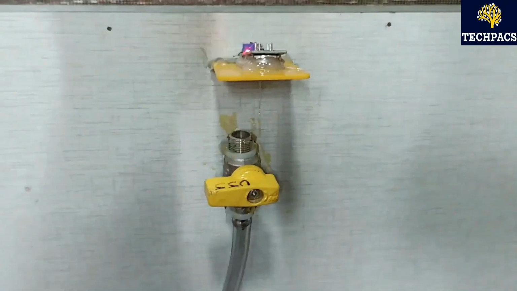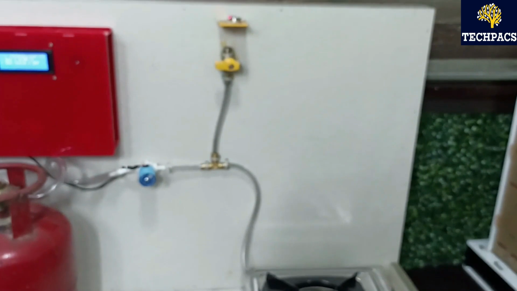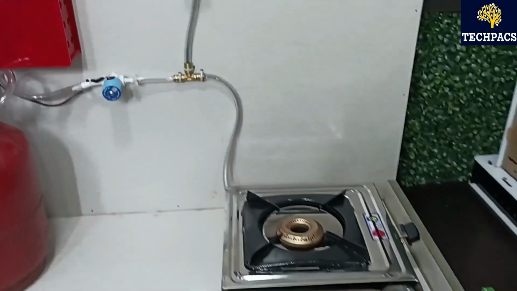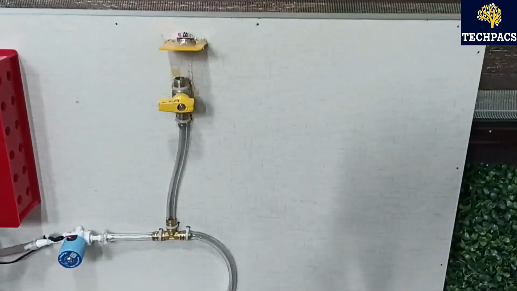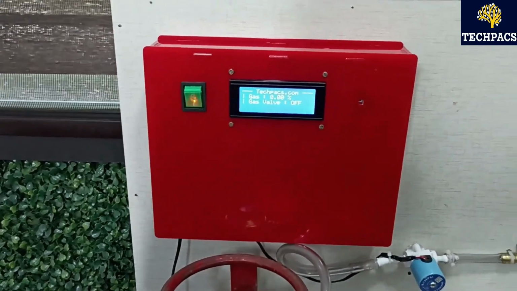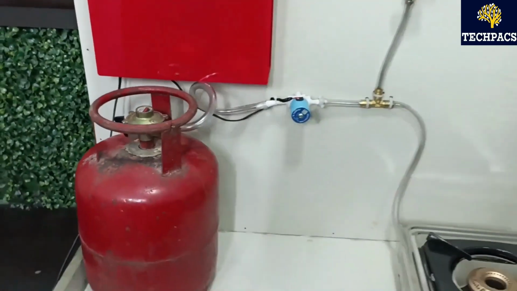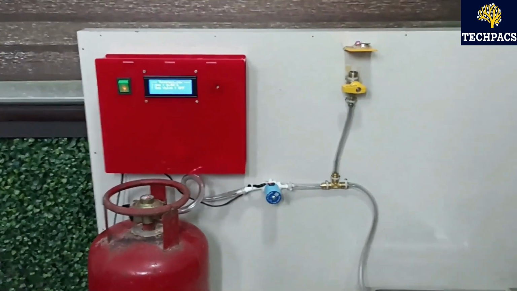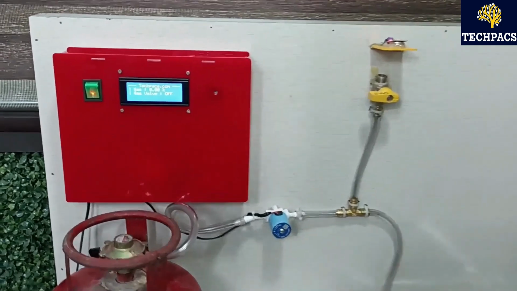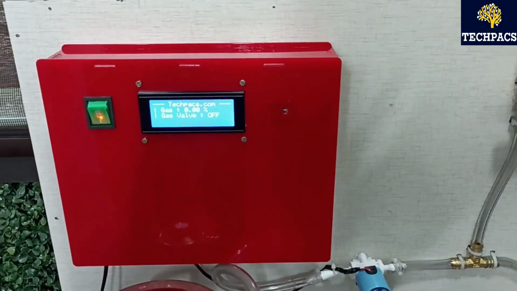So as soon as we turn the knob, the gas supply moves towards the sensor, and the sensor immediately sends a signal to the control box where the leakage of gas is displayed, and the supply of gas towards the burner is immediately cut down. As shown here, the control box displays the percentage of gas detected and the status of the solenoid valve.